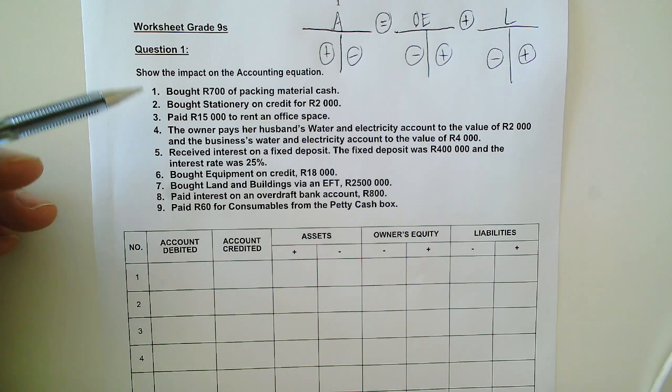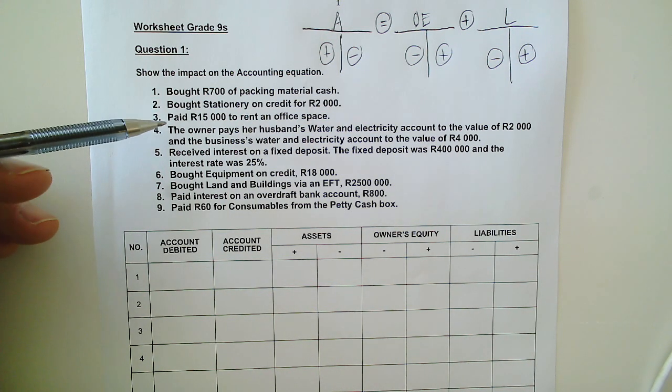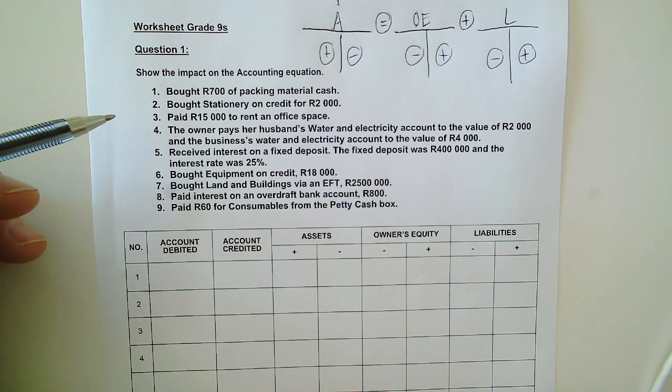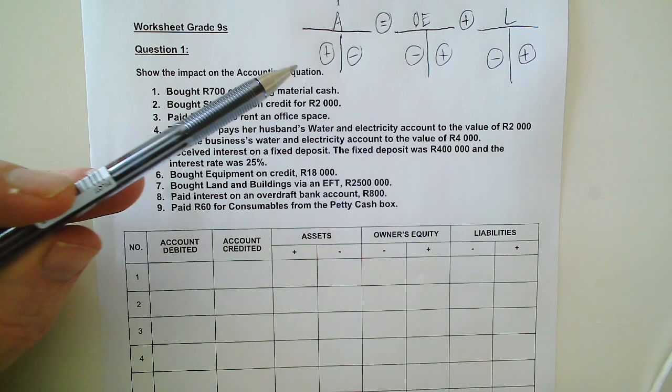Okay, I'm going to split it in 2 videos so that the videos are not too long. Right, so let's start with number 1. Bought 700 Rand of packing materials cash.